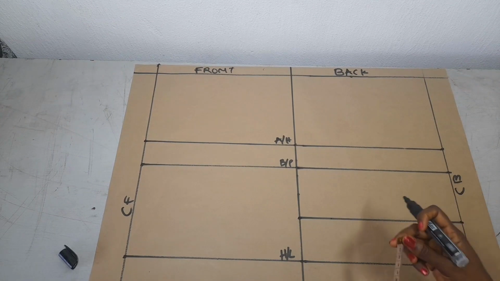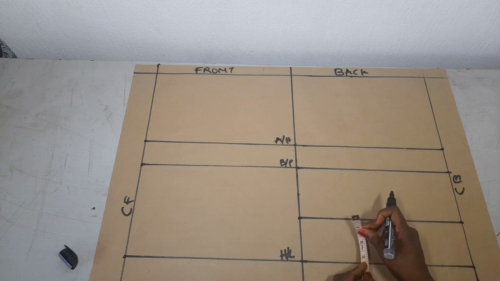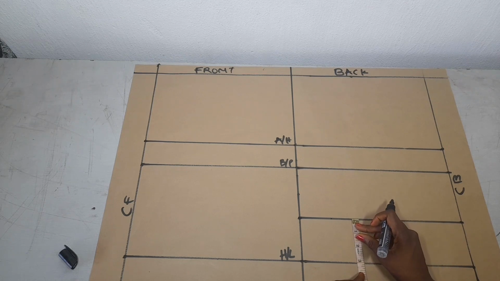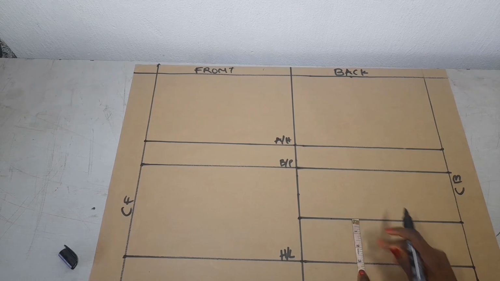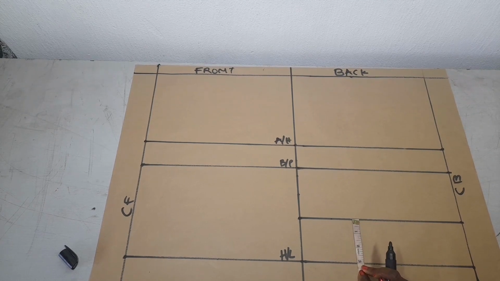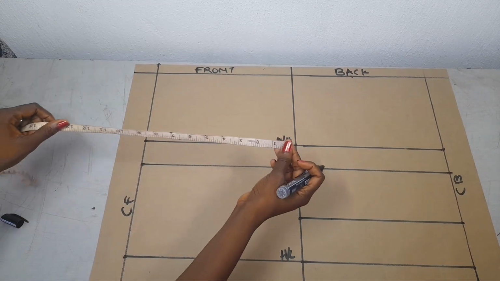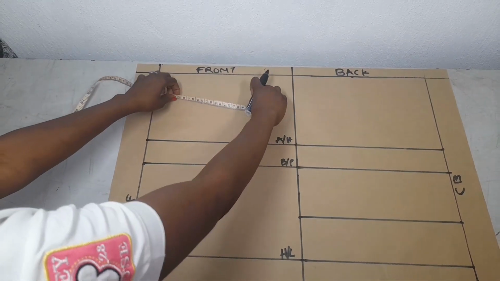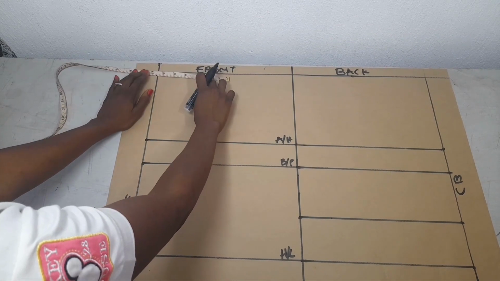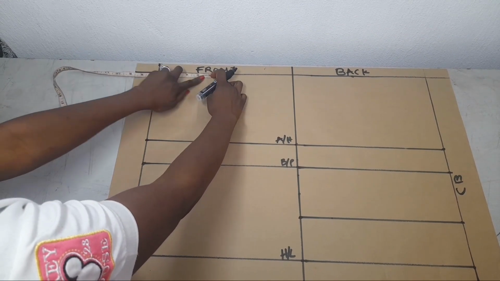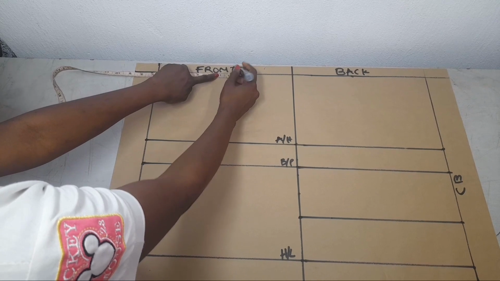Next thing I'll do is to measure the difference here, to know what I'm using for my darts. I have 3 inches. 3 inches here. So let me place my shoulder slope. My shoulder slope is 13 for the mannequin, so I'll be using 6.5.